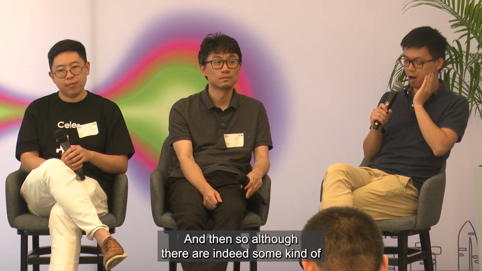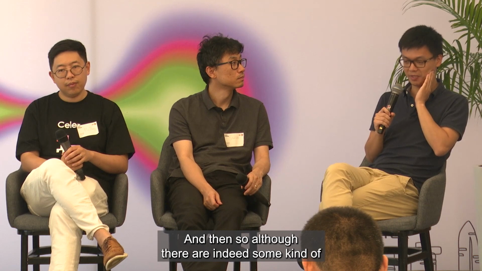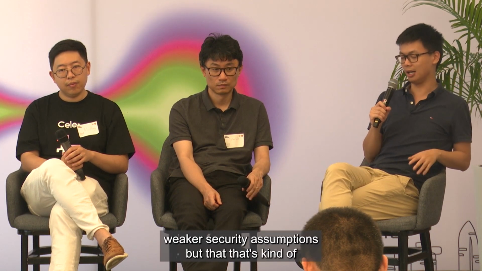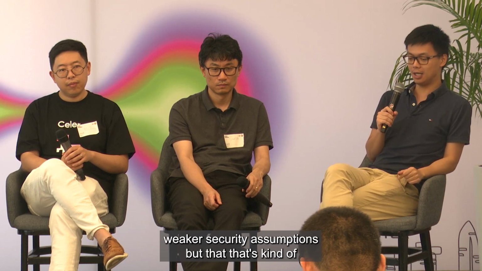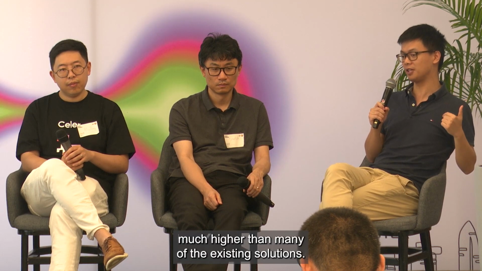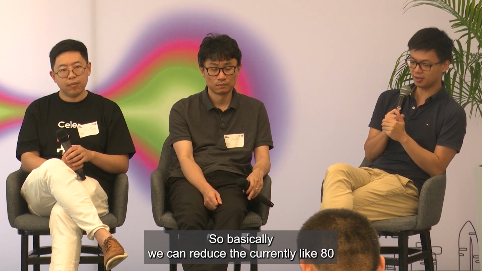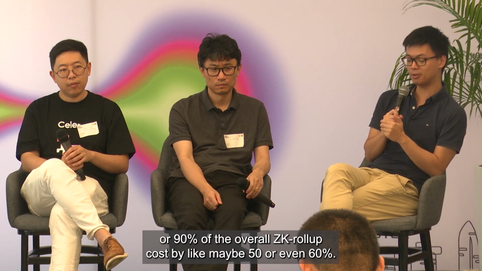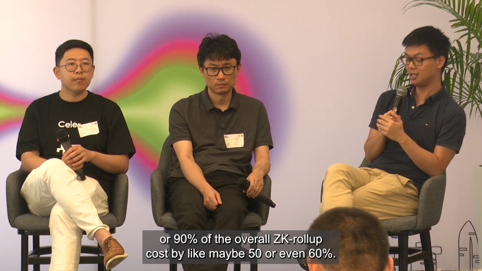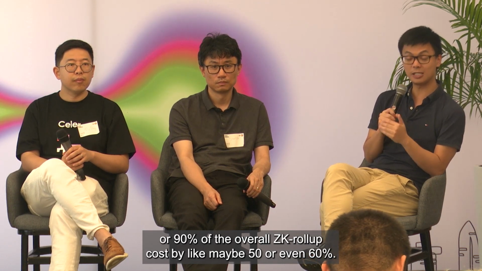Although there are indeed some so-called weaker security assumptions, that's much higher than many of the existing solutions. So basically, we can reduce the currently 80 or 90% of the overall ZK rollup cost by maybe 50 or even 60%.